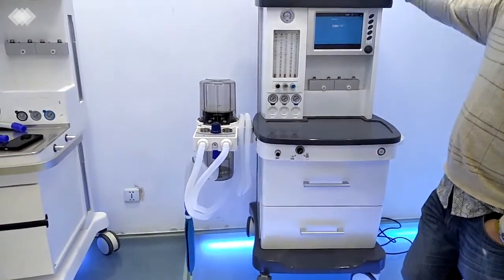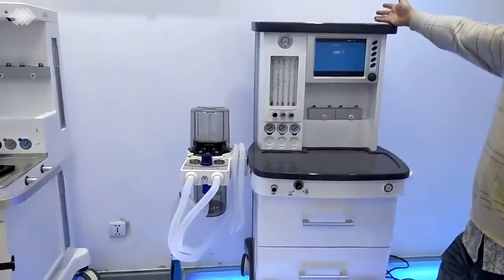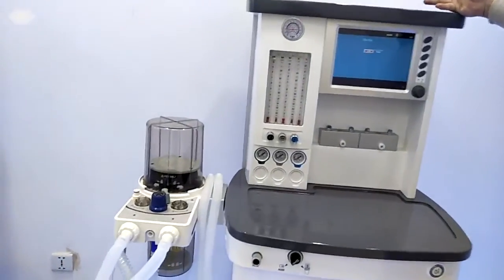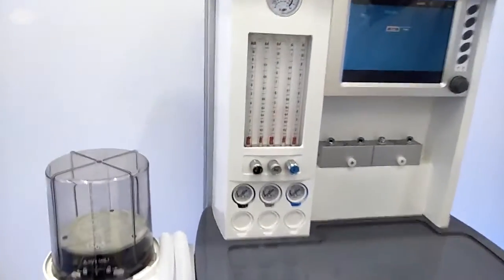And we also have a separate design for the electric circuit and the gas circuit inside the machine to ensure the machine quality can last for at least 8 years.